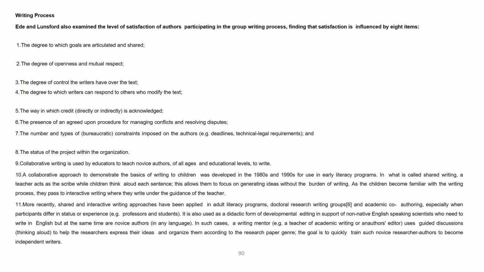As the children become familiar with the writing process, they pass to interactive writing, where they write under the guidance of the teacher. More recently, shared and interactive writing approaches have been applied in adult literacy programs, doctoral research writing groups, and academic co-authoring, especially when participants differ in status or experience, for example professor and students. It is also used as a didactic form of developmental editing in support of non-native English-speaking scientists who need to write in English but at the same time are novice authors in any language.